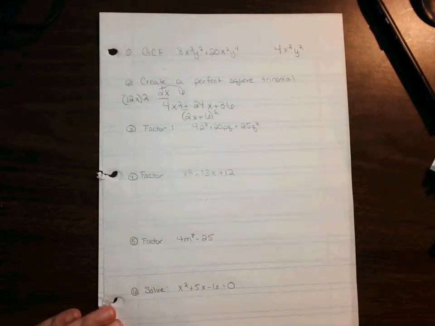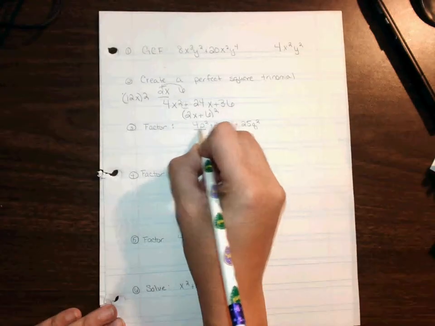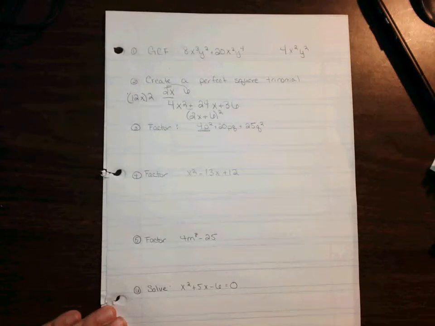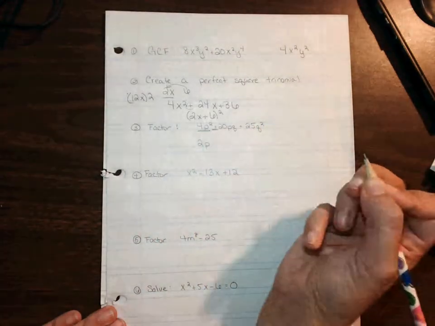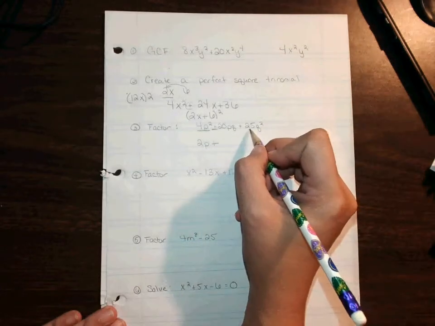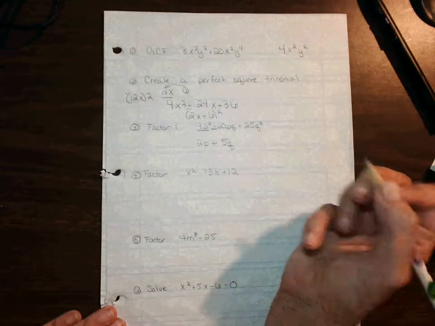Alright, let's take a look at number 3, where we're going to factor this trinomial. Is there any number that I could take out of all of those? There's nothing I can factor out of everything, but if I look, I realize that 4p squared is a perfect square. The square root of 4 is 2, and the square root of p squared is p. This tells me my sign, so it's going to be positive. And then I have 25q squared, and the square root of 25 is 5. The square root of q squared is q.